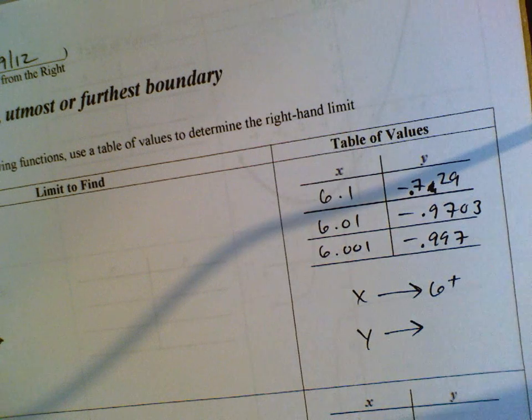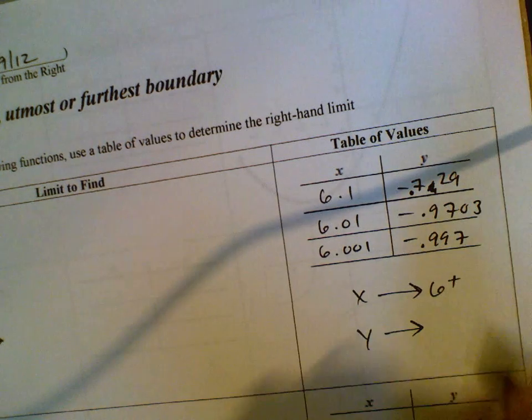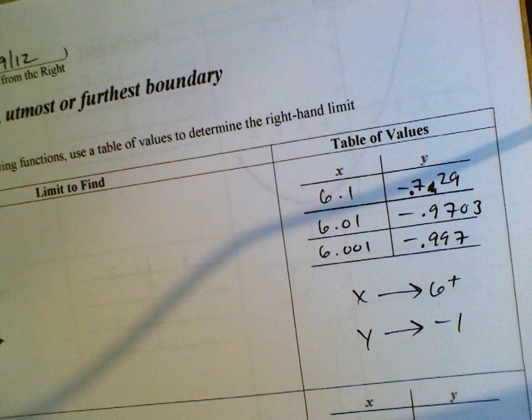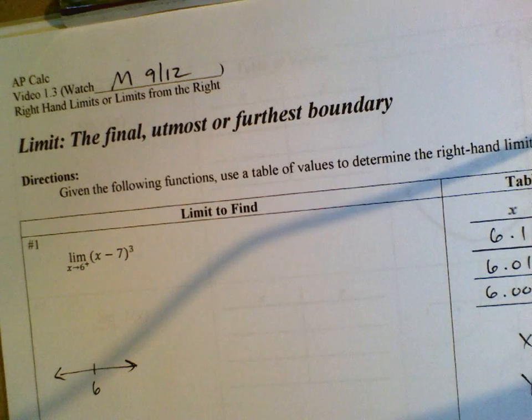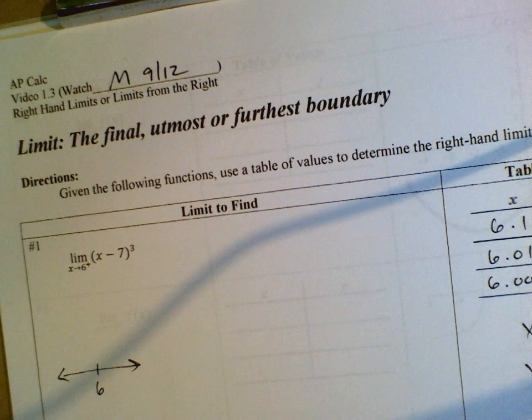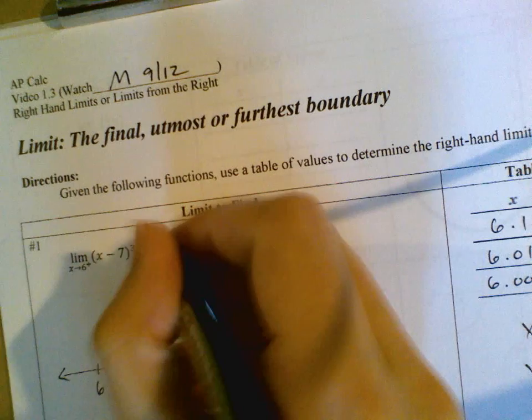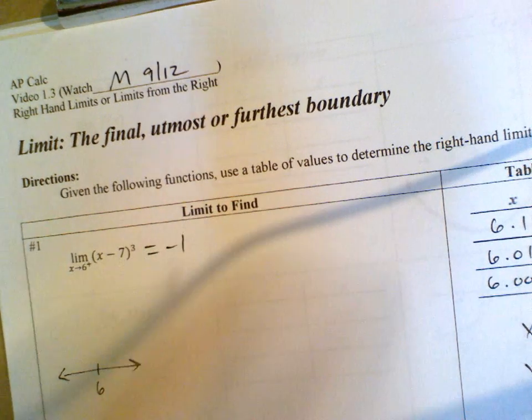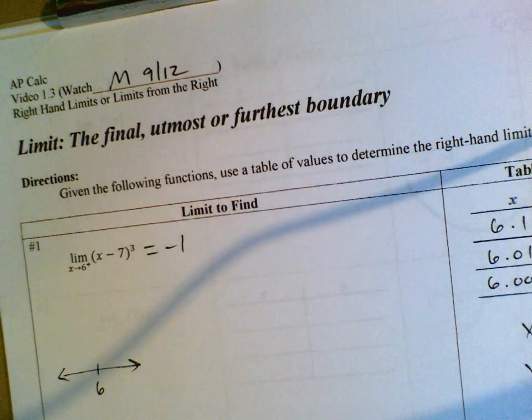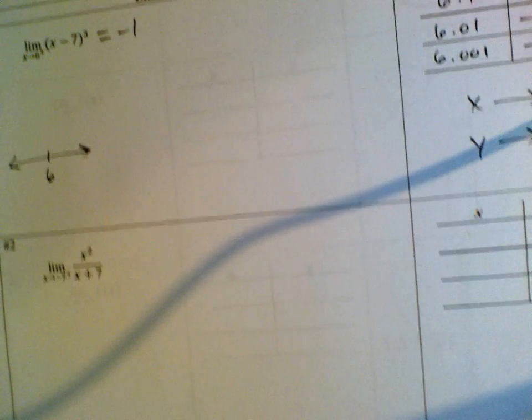Okay, so as the x values are approaching 6 from the right, is there a number that my y values are getting closer and closer to but never passing? The answer is yes, and that number is negative 1. So that means that the limit as x approaches 6 from the right of (x - 7)^3 is negative 1. All right, guys, moving on.